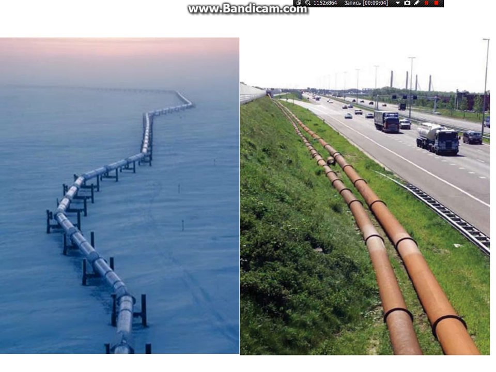So, there are five modes of transportation. They are road, rail, water or maritime or sea transport, air transportation, and pipeline transportation.